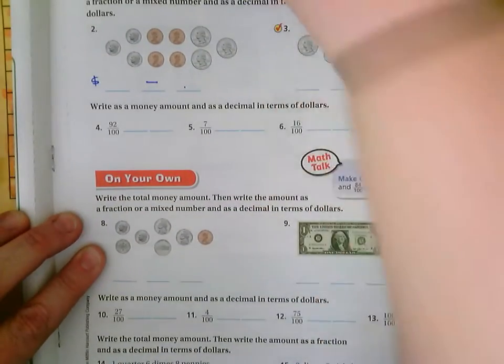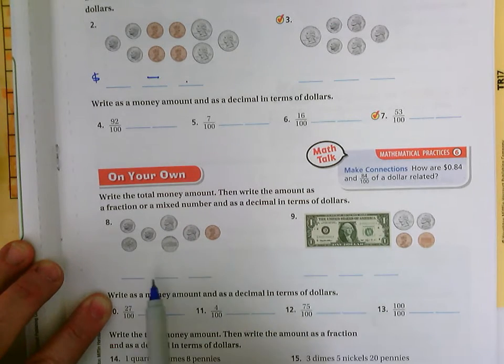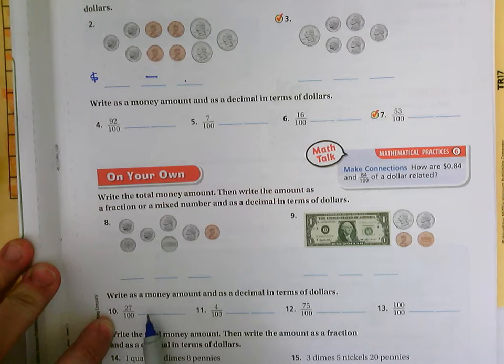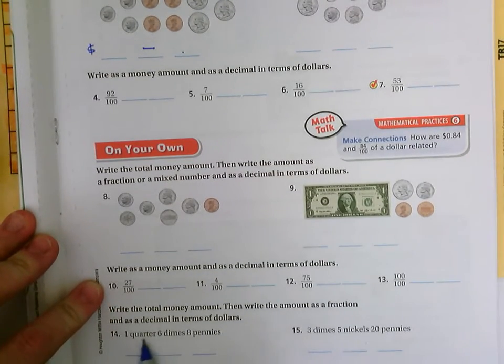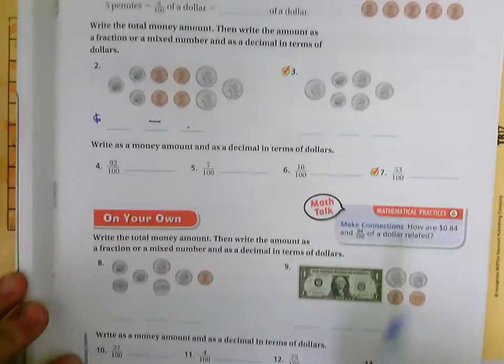As you move down the page, again, you're going to be doing the same thing, counting the amount, a money amount, a fraction amount, a decimal amount. Given the fraction, write a money amount and a decimal amount. And then here you're given how many quarters, dimes, and pennies, or dimes, nickels, and pennies you have. You're going to write the money amount, the fraction amount, and the decimal amount.